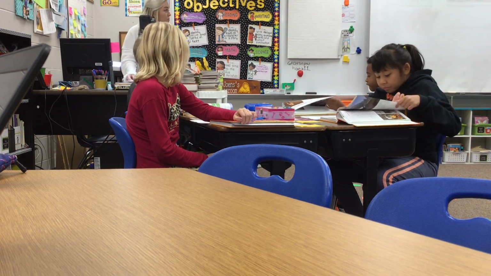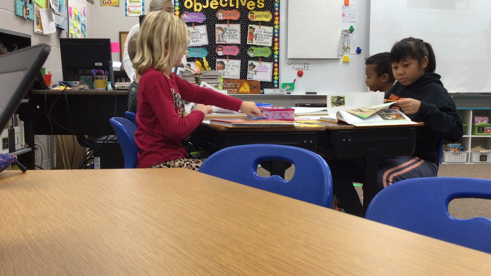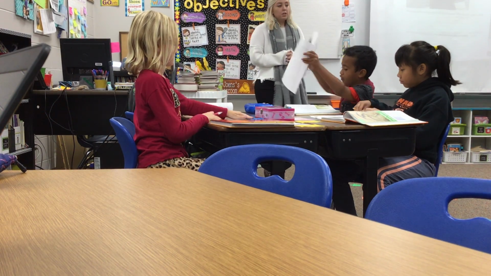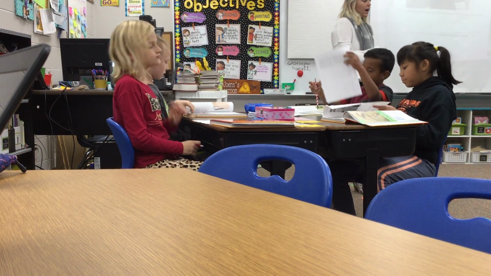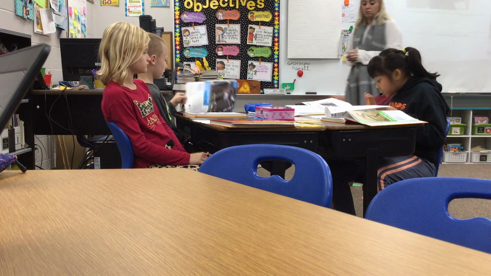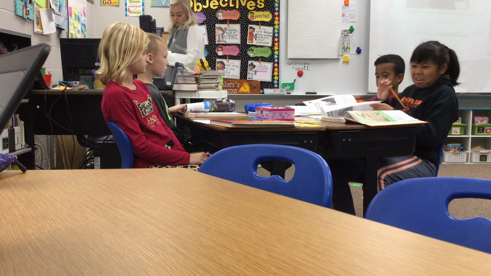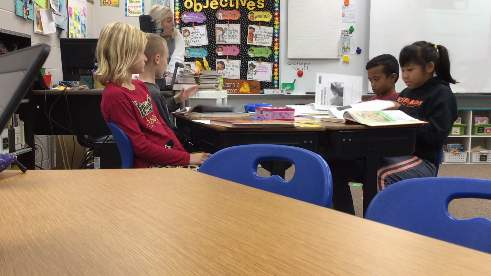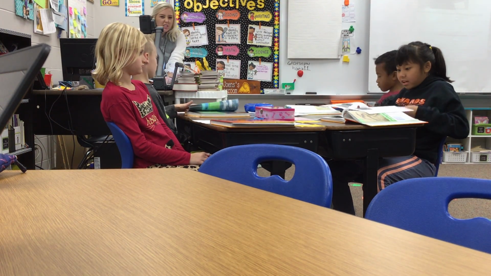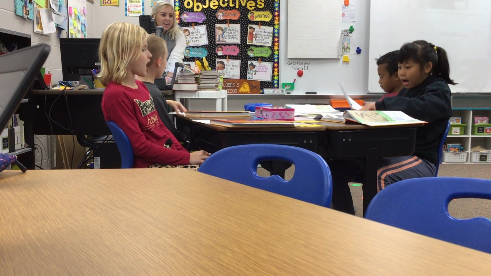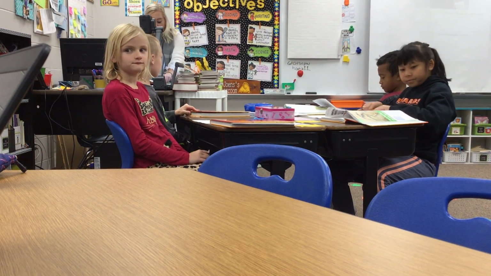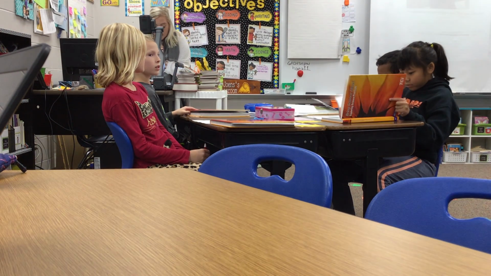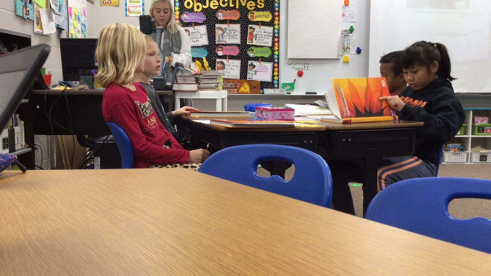Just look at the first page of your packet, the new packet that I just handed out. That could be confusing if you guys already had a packet. The first thing on this packet is the word phenomenon. Can you all say that? Phenomenon. It's kind of a big word. So phenomenon. This model shows an organism that has not existed on Earth for thousands of years.